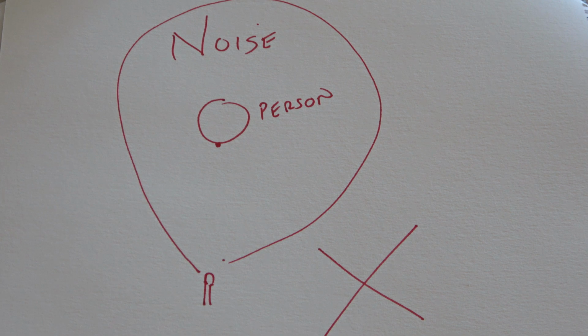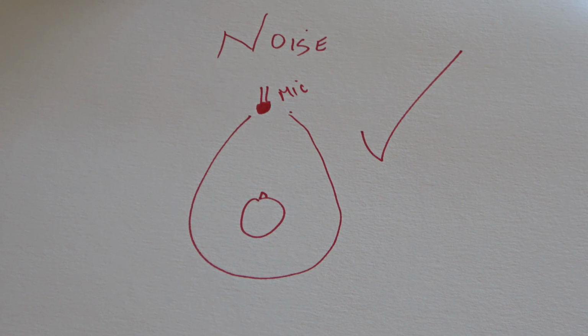But if the noise is behind the person that's speaking, you're picking up not only the person, but the noise behind them. So the signal to noise ratio isn't as good because the distance in volume between the speaker and the background isn't so great. If that happens, the only option you have is to turn your mic around and put the person on the other side facing away from the noise level.